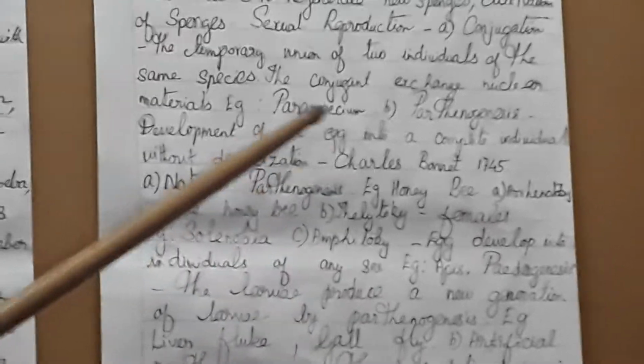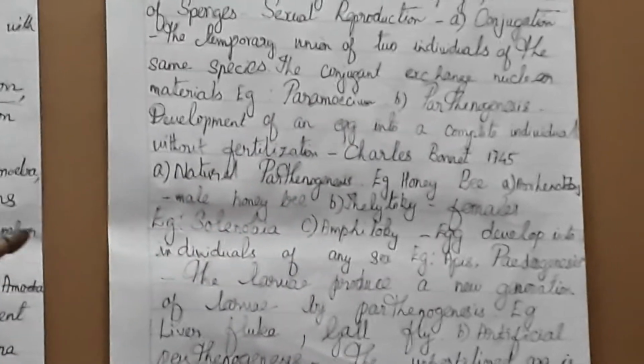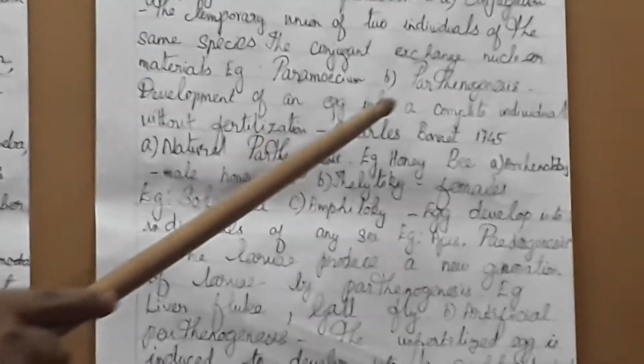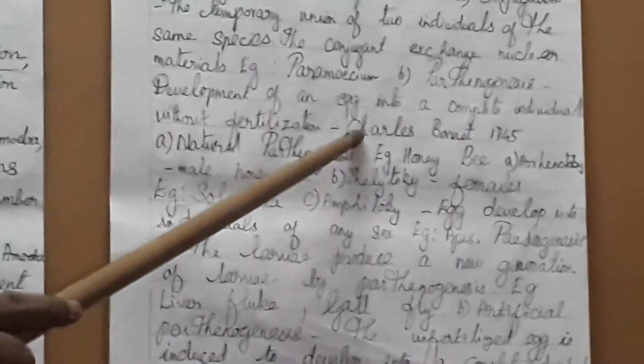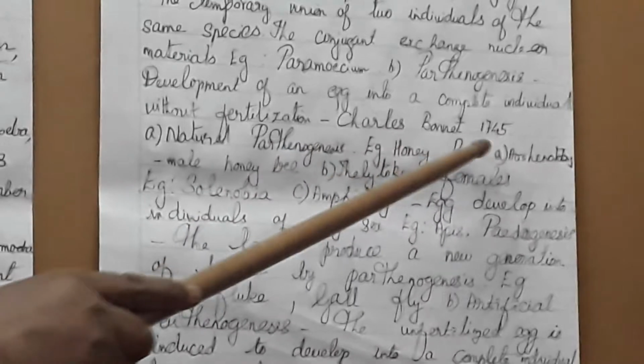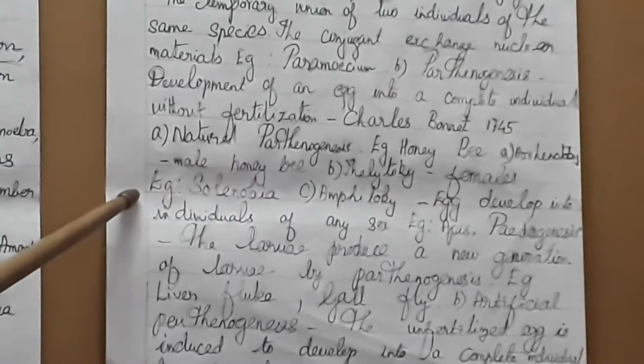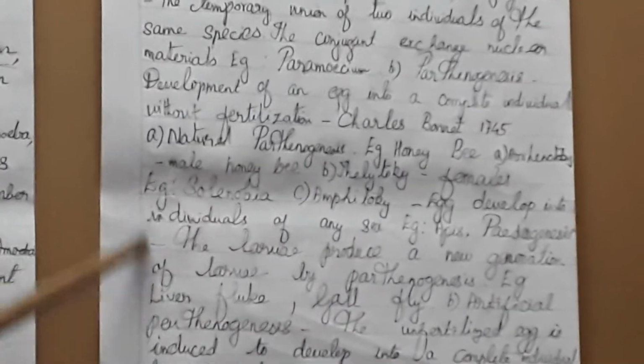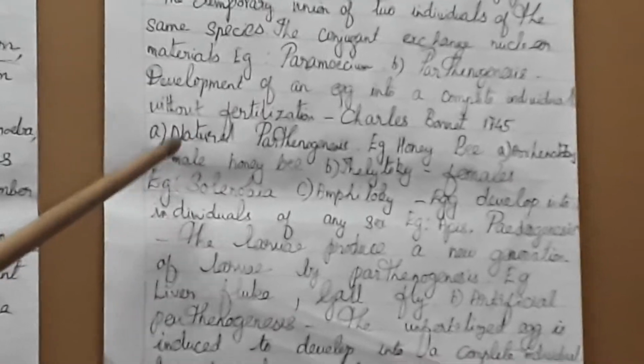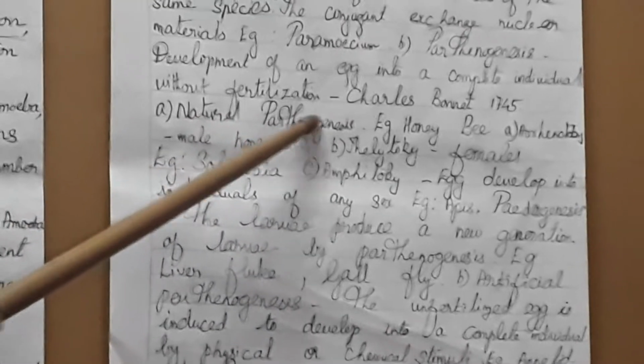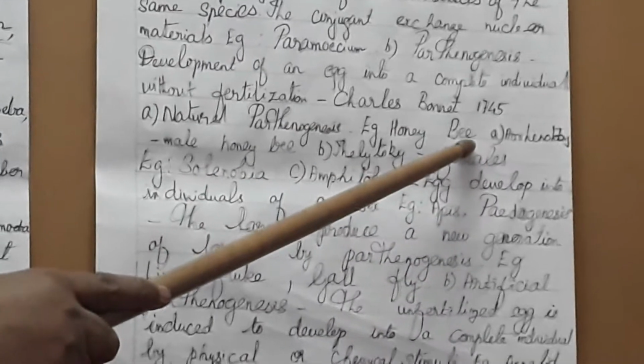This technique was studied by Charles Bonnet in the year 1745. There are two types of parthenogenesis. One is natural parthenogenesis, which occurs naturally and is seen in honeybee.